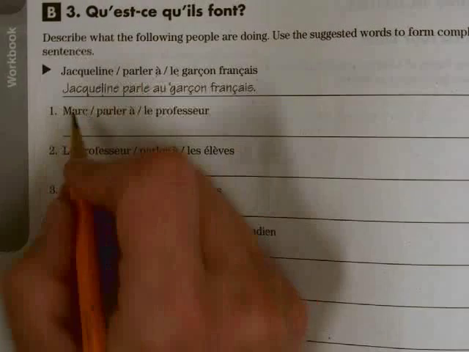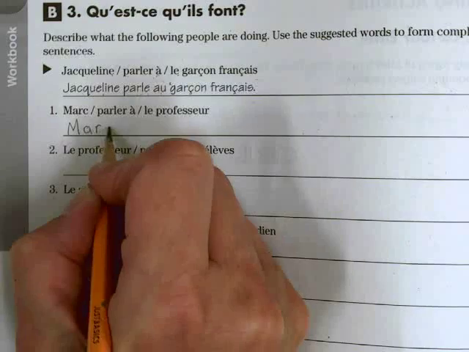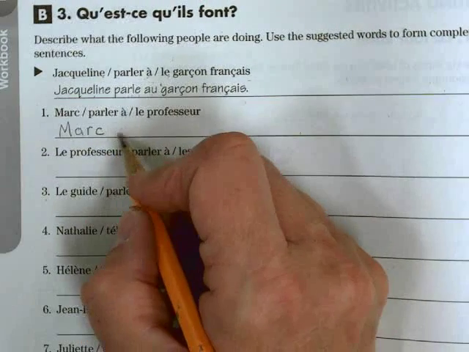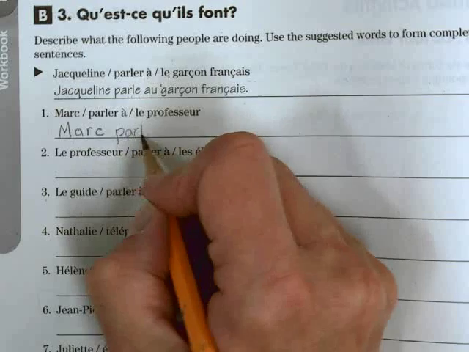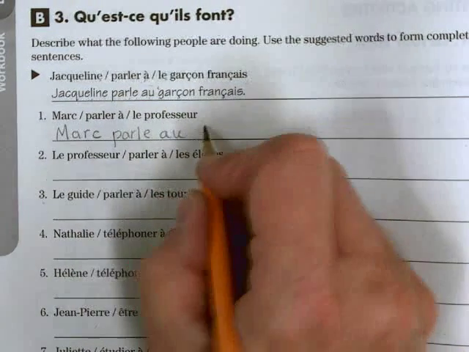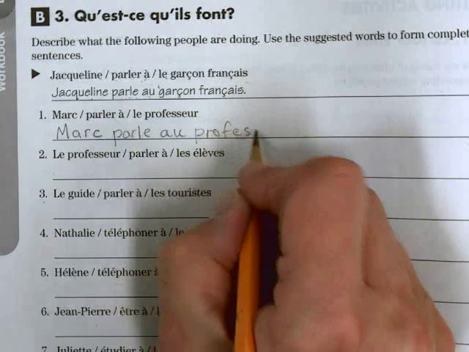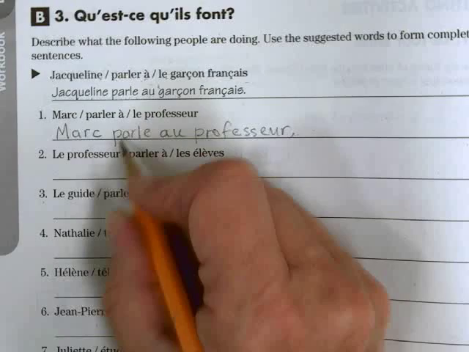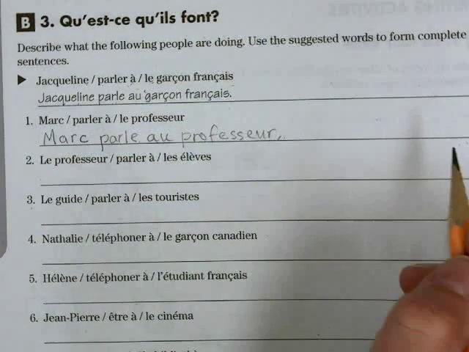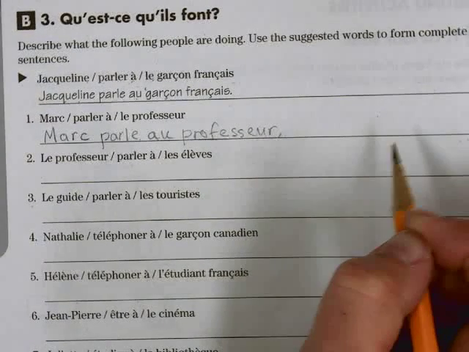So let's do the first one together. And you can ask me if you have a question, okay? Marc, what goes here? Parle. What goes next? Au professeur. And that's exactly like the model, isn't it? The changes are the same. It's parler, and it's the same exact thing as the model, which is very convenient. That's easy. Let's go to the next one.